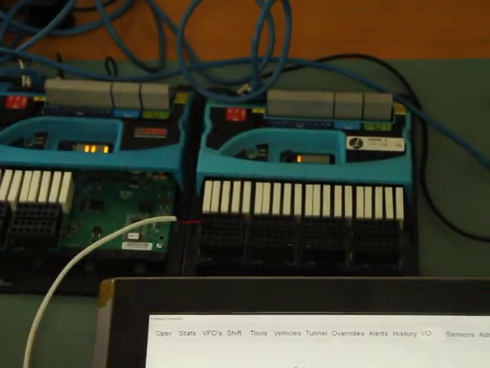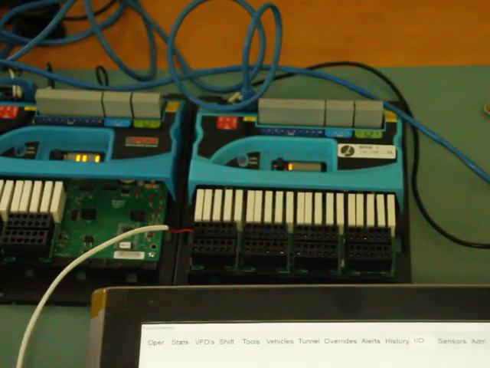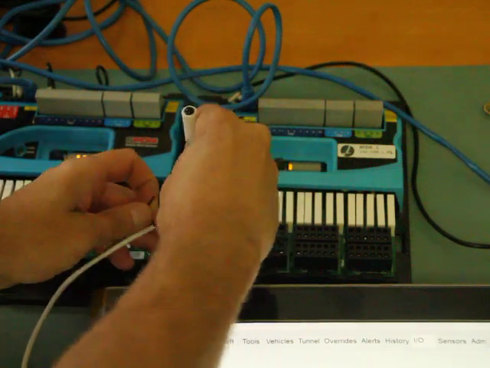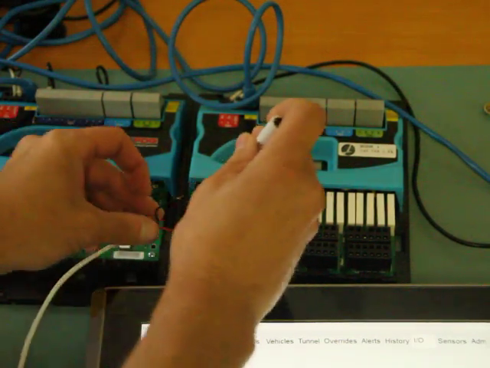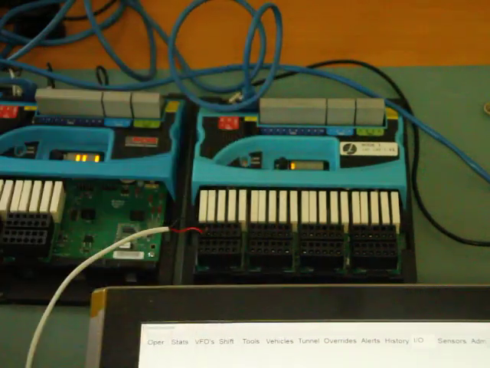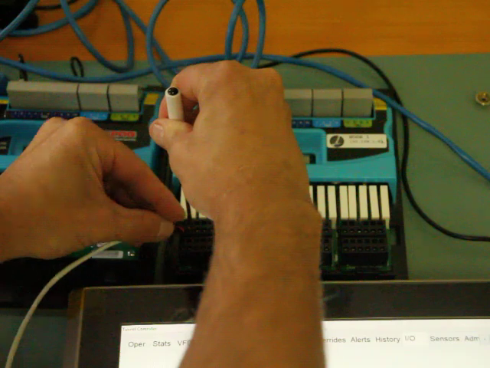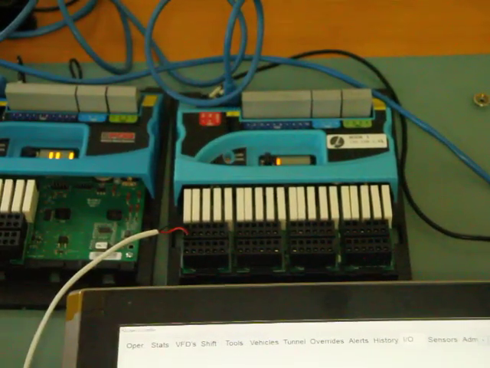The other thing I can see is that if I disconnect my run signal, the motor should just shut down on its own. Then I'll reconnect that. Oops. I'll reconnect that. And my motor is running. And I'll turn off my override.